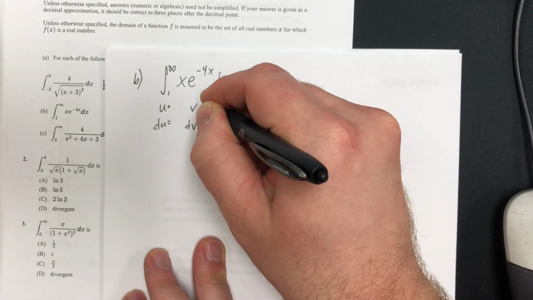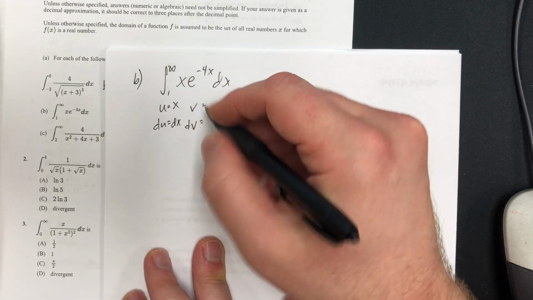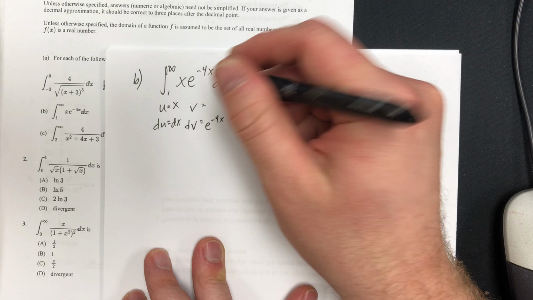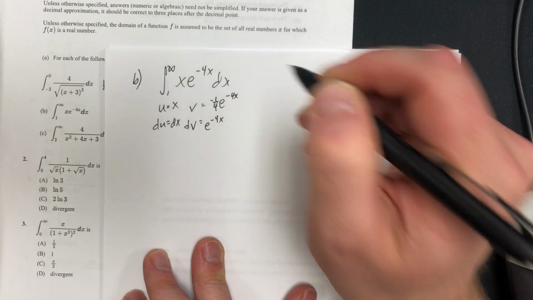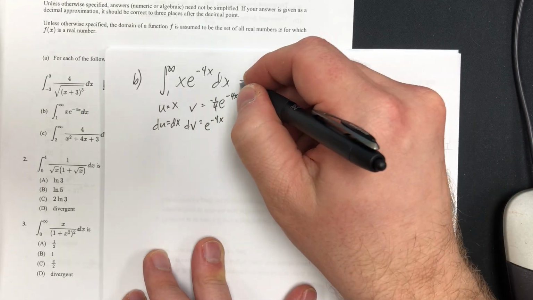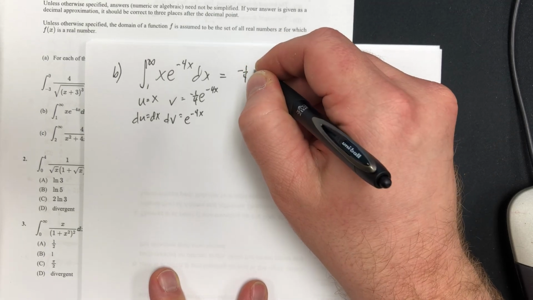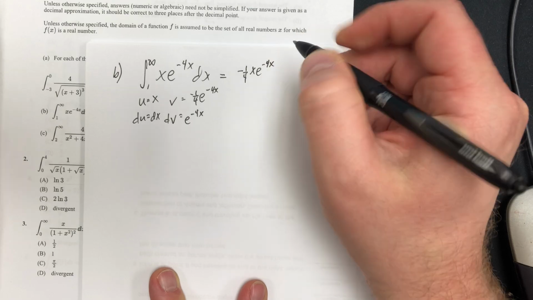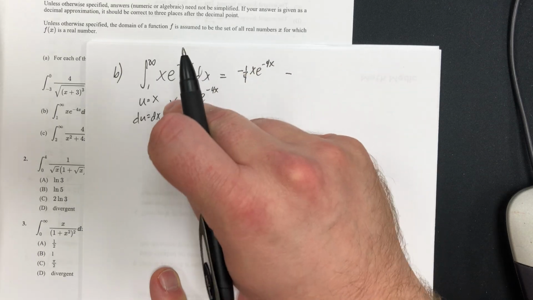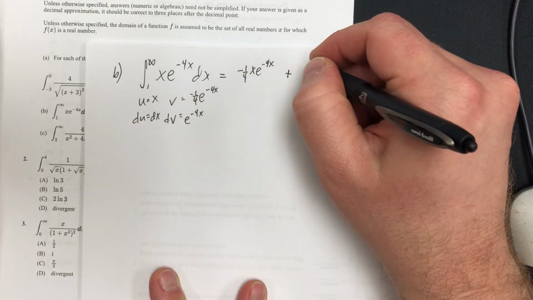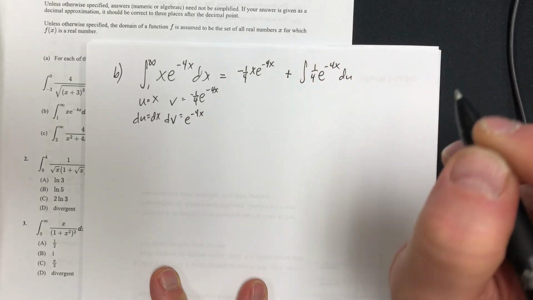Let's make sure I write them in the right order. So u would be x, du would be 1 dx, dv would be e to the negative 4x, v would be the integral of that, nice and easy, which is -1/4 e to the negative 4x. So the integral of this is going to be -1/4 x e to the negative 4x. Remember, it's uv minus the integral of v du. V's got a negative in there, so it's going to be double negatives. So v du. Oh, that's nice and easy.